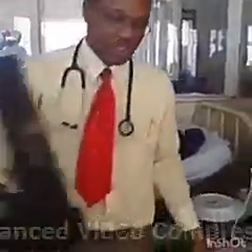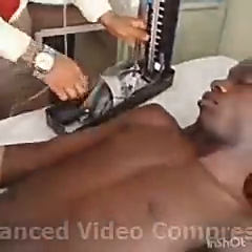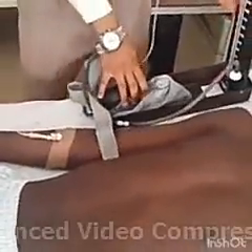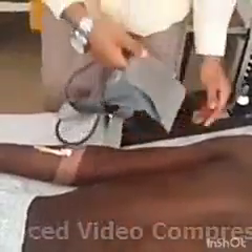Then after that, you check the blood pressure. You make sure the sphygmomanometer is placed at the heart level, and the cuff size is such that it covers 2/10 of the arm.